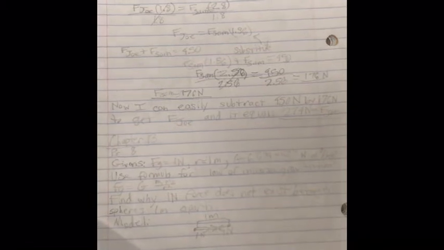I found the force of gravity equals G times the first mass and the second mass, over radius squared. I realized this formula was going to work, so that's why I picked it.